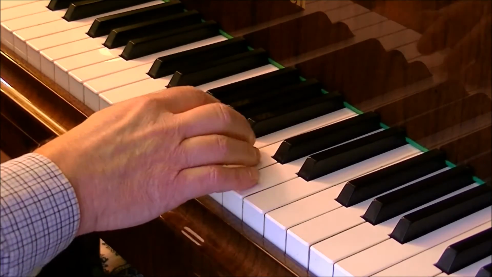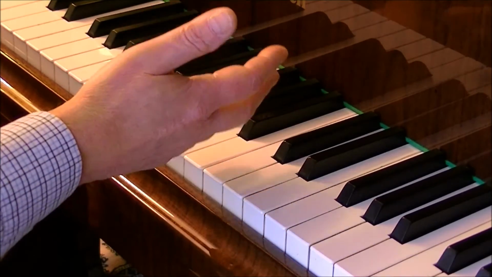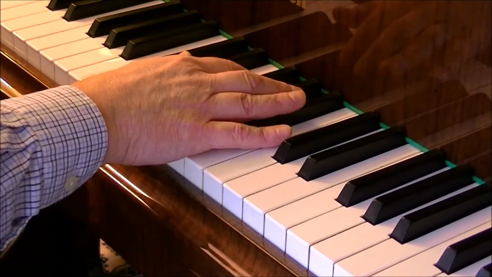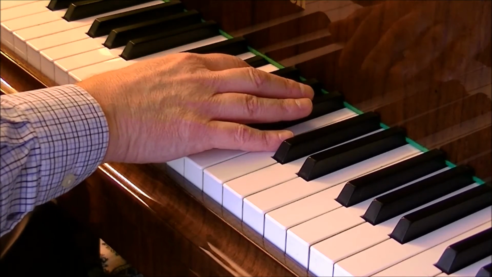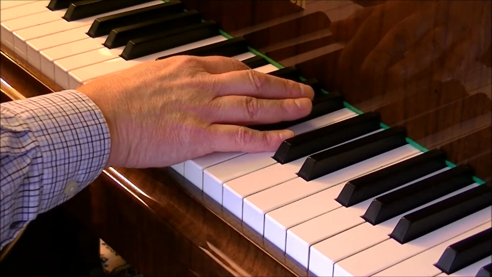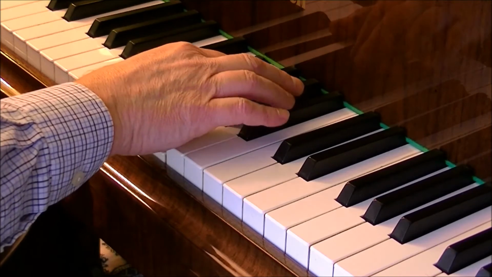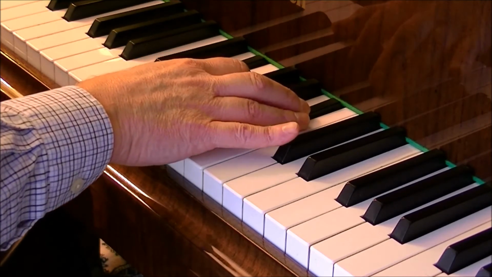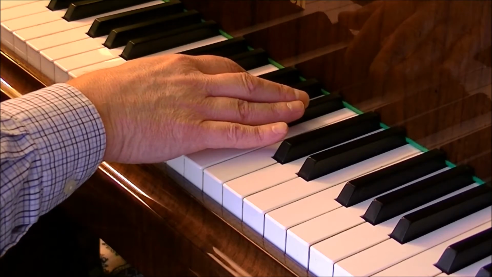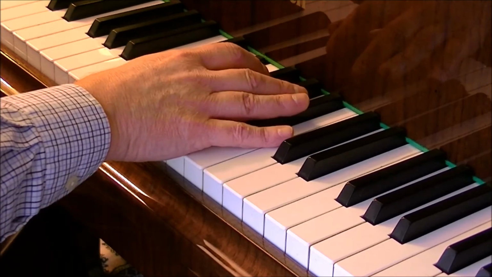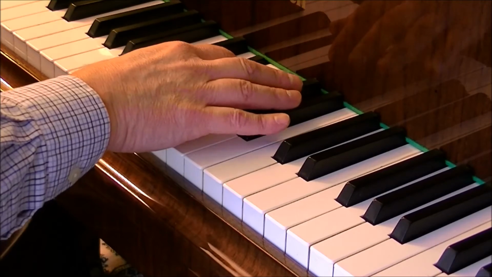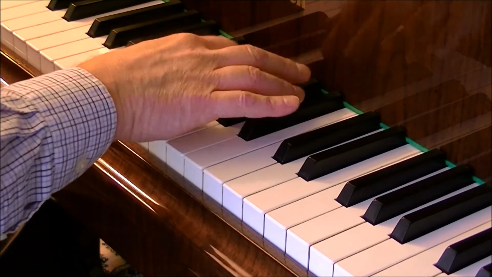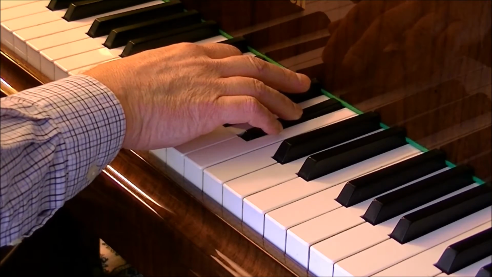We can do the same thing if we wish in, say, E flat major. We start with our tonic of E flat, we go up a major third, and then another minor third, and we have an E flat major triad. If we start on E flat and go up a minor third, and then another major third, then we'll have an E flat minor triad.